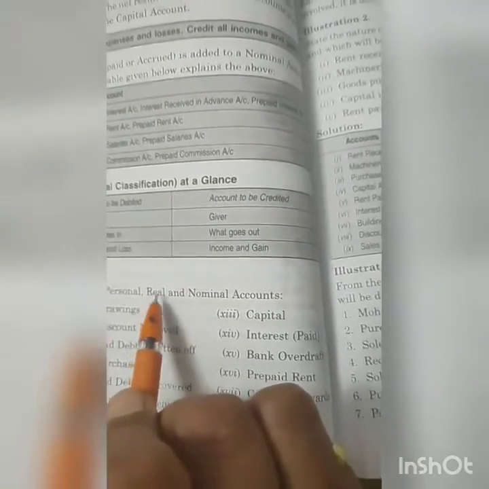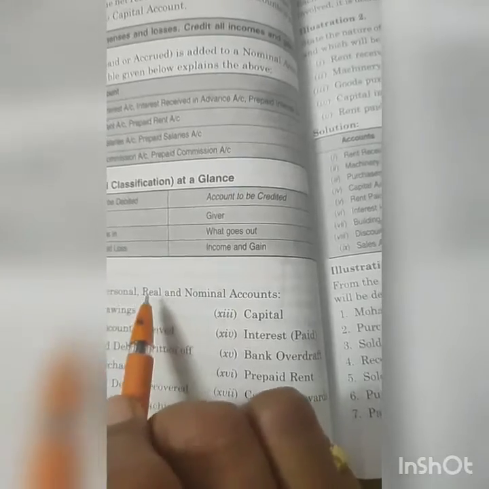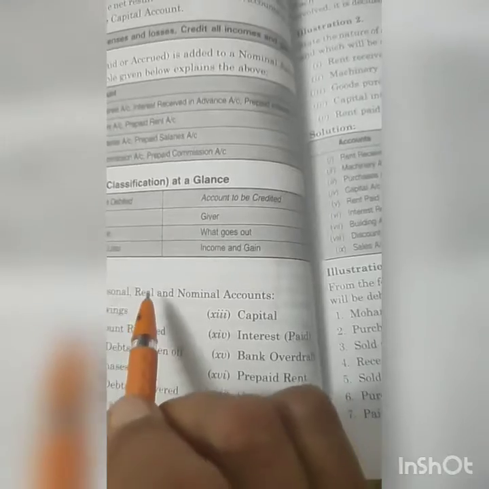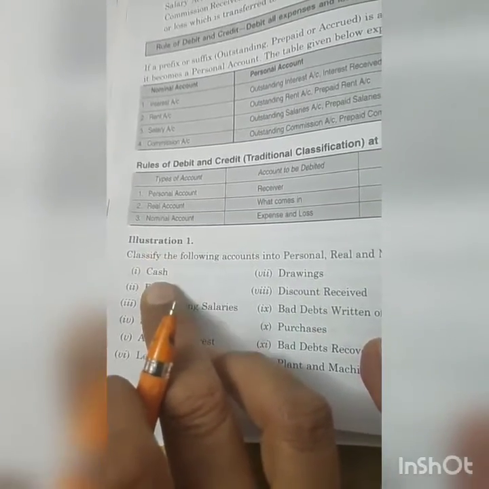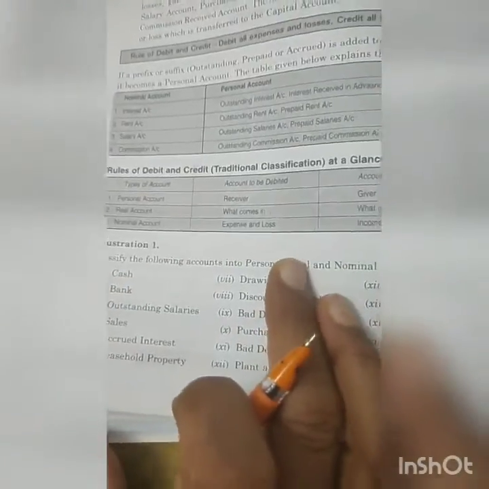We have two kinds of assets. One is tangible and the other intangible. Tangible, which we can see and touch, like plant and machinery, land and building. Intangible, which we can't see, like your patent, copyright, goodwill, so and so. Nominal account contains all the expenses and losses, income and gains, right? So let's start. Cash. Where does cash come? Cash is your property, right? It's your asset. So that comes in the real account and you will find the solutions here. Okay, later on you can see. Now bank.